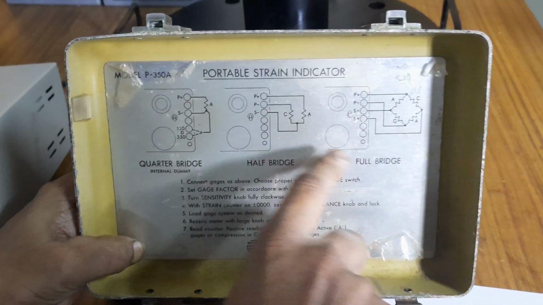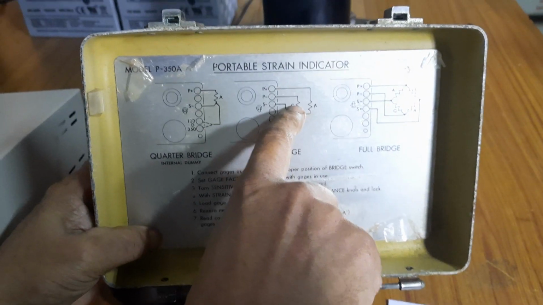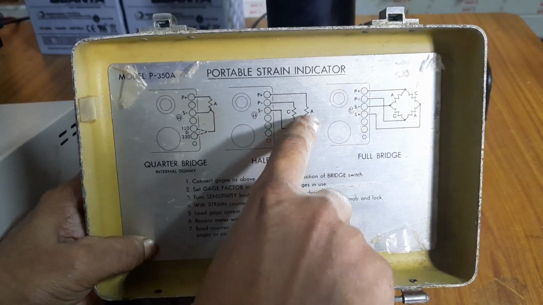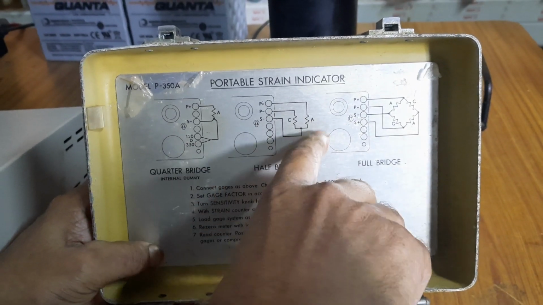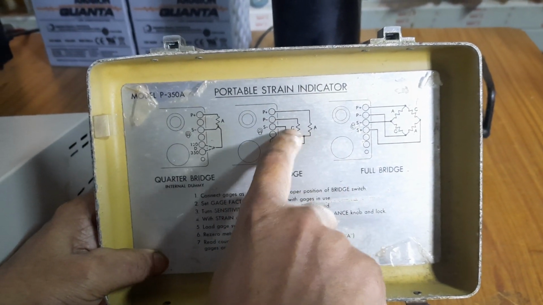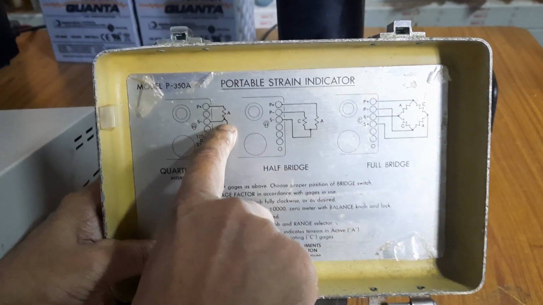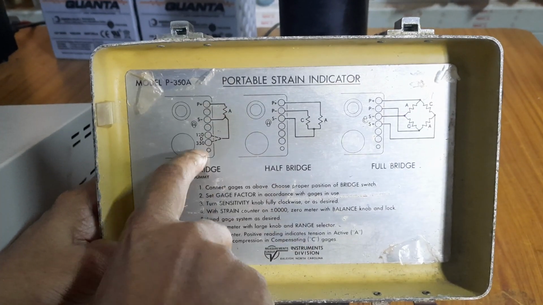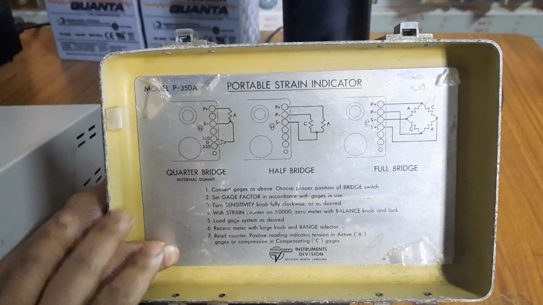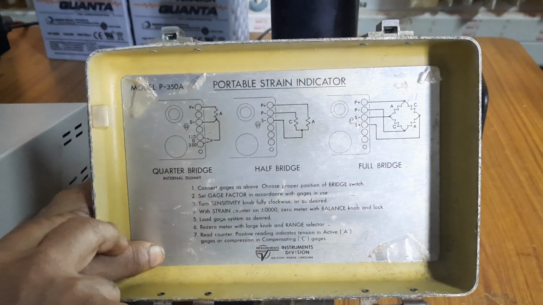Then the half bridge configuration. For half bridge configuration, there are 2 strain gauges. One is in tension mode and the other is in compression mode. When tension increases, resistance will increase. In compression, resistance will decrease. That is in half bridge mode. This is quarter bridge. When we use a single strain gauge, that is quarter bridge. The other 3 standard resistances are included internally in the circuit, thus completing the 4 bridge circuit.